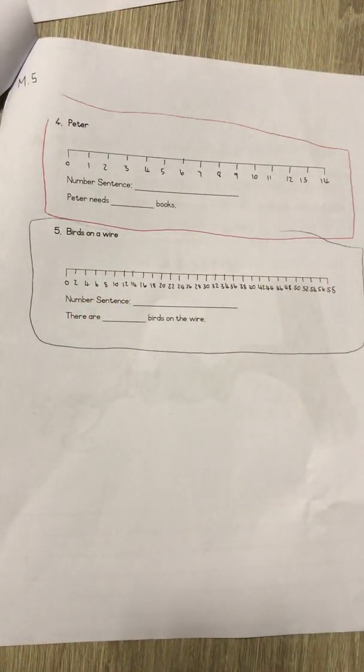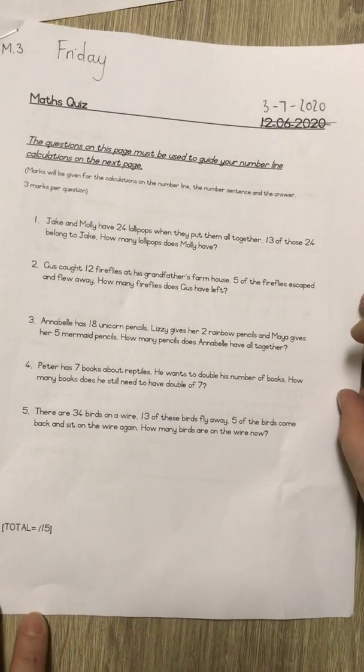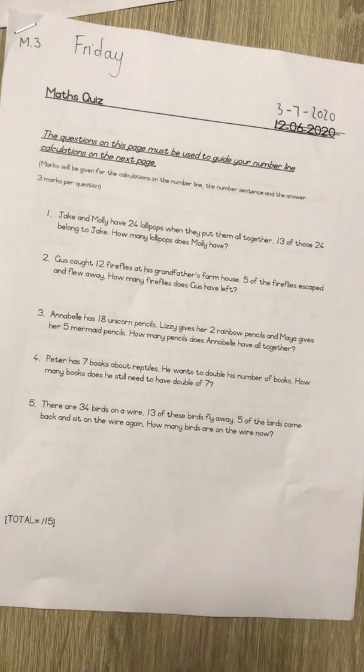Number 5, I don't even have to do this because it's the last one. Birds on a wire. This is the one we are doing now. So number 5. There are 34 birds on a wire. There you should do your first thing on the number line. Mark it. There are 34 birds on a wire. 13 of these birds fly away. So make your first bounces. Does it go up or down? 13 of the birds that were on the wire flew away.